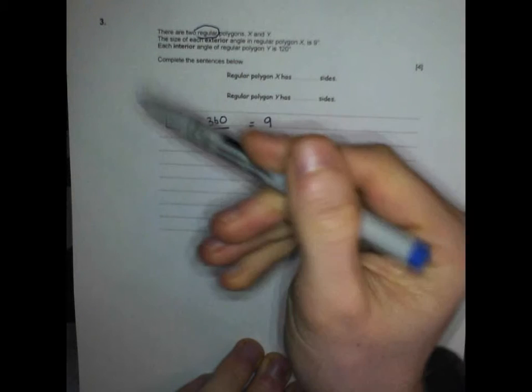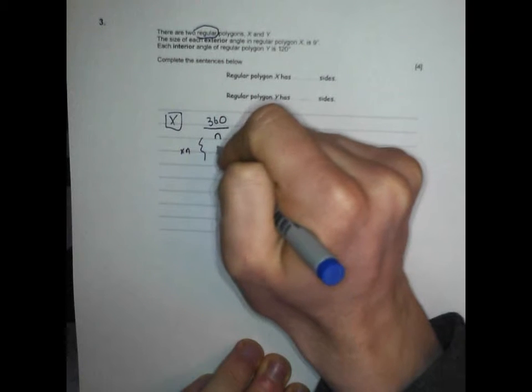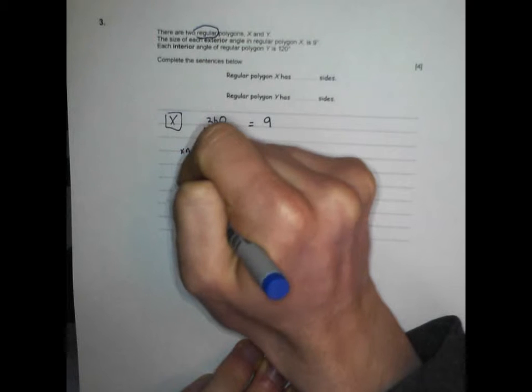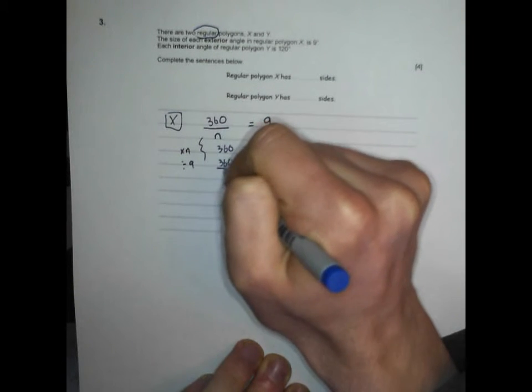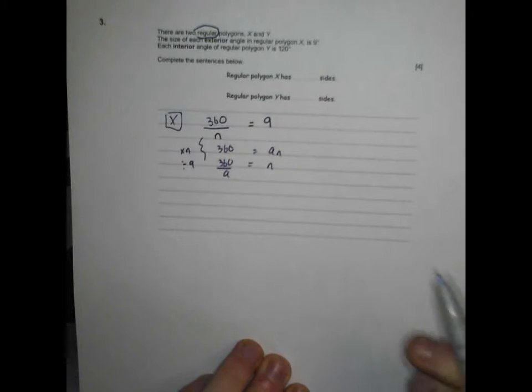Well, that gives us a nice equation that we just need to solve. We've just got to rearrange this. 360 divided by n is going to be equal to 9. If I multiply both sides by my n, I get 360 is equal to 9 lots of n. And if I divide both sides by 9 now, I get 360 divided by 9, and that's going to tell me how many sides my polygon has.